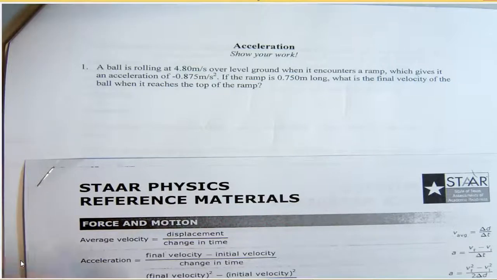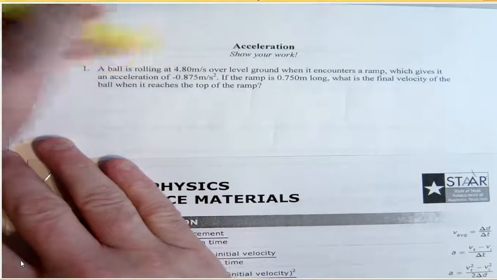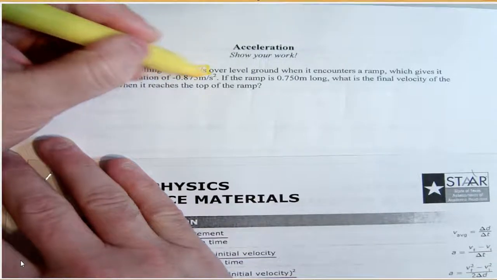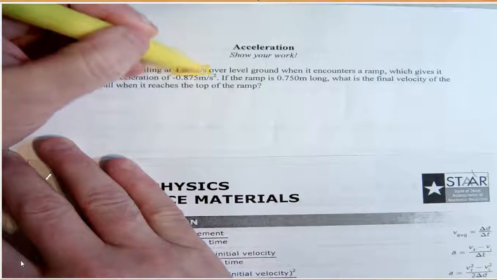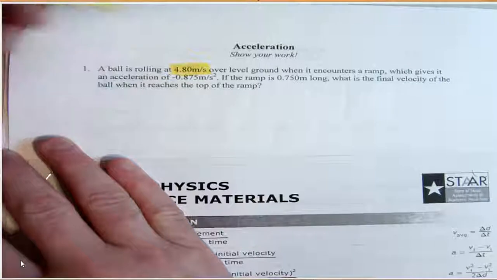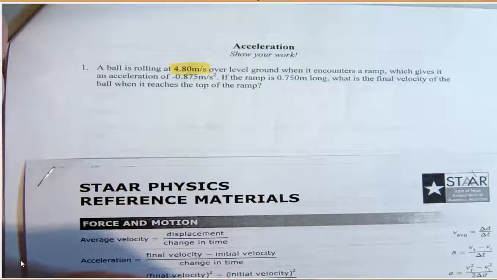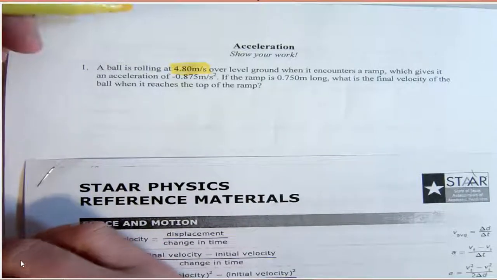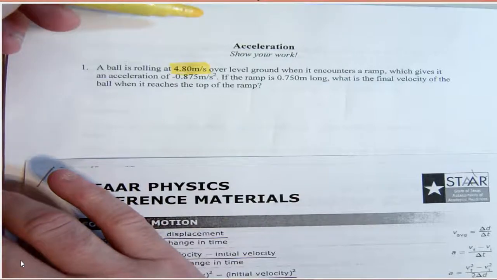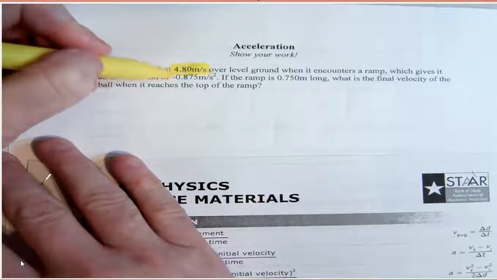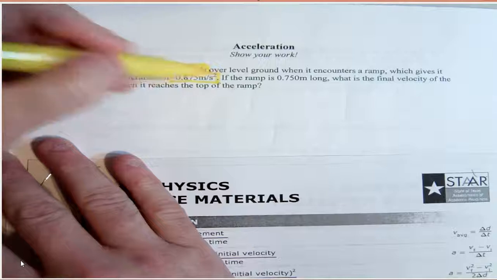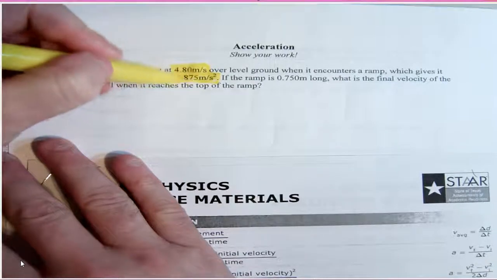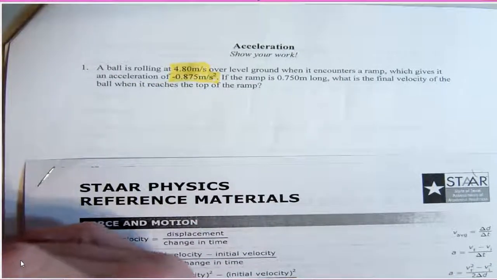Let's highlight stuff. Highlight numbers that are probably important. I see it's rolling at this. What that tells me is, remember, if it just says it's rolling at this speed, that's its initial velocity. That's not final, it's initial. When it encounters a ramp, which gives it an acceleration of negative 0.875.